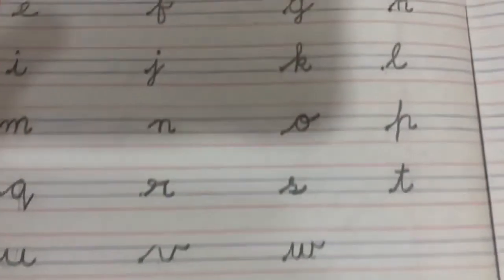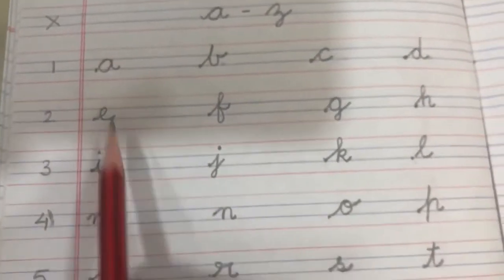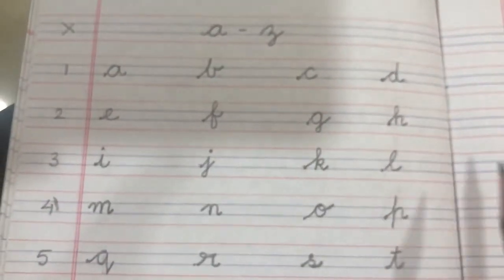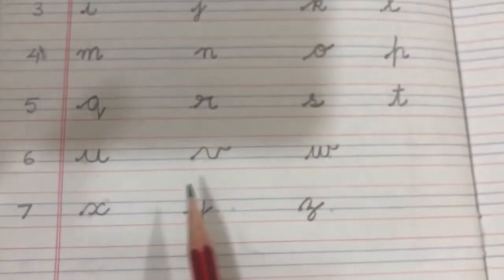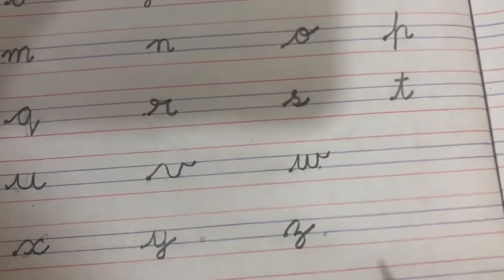So children, that's how you're going to write with proper gaps between all the letters starting from A to Z. It should be written very beautifully and very neatly.